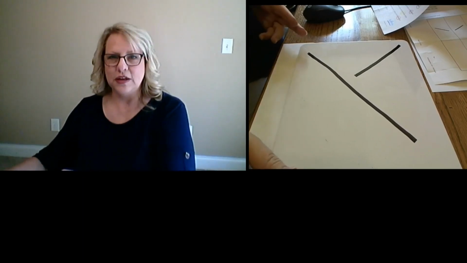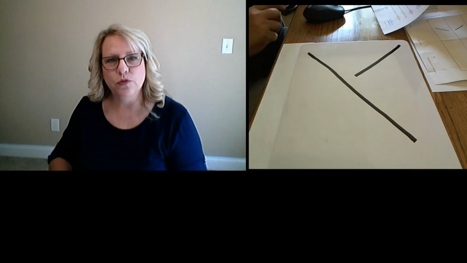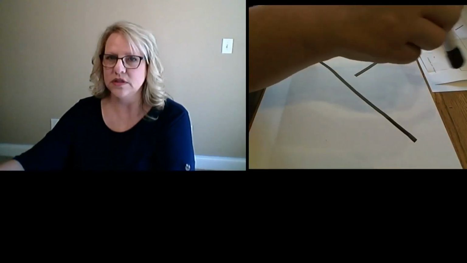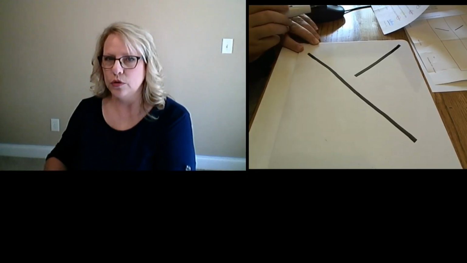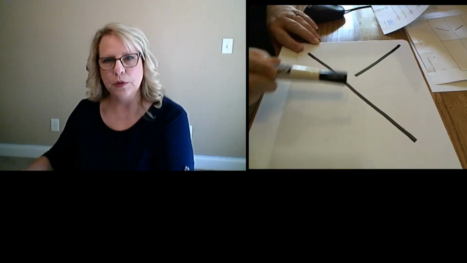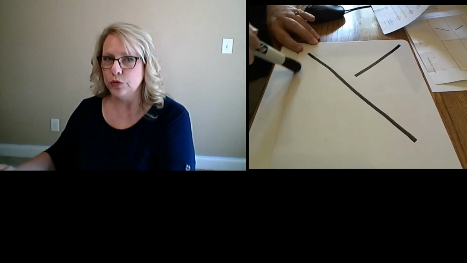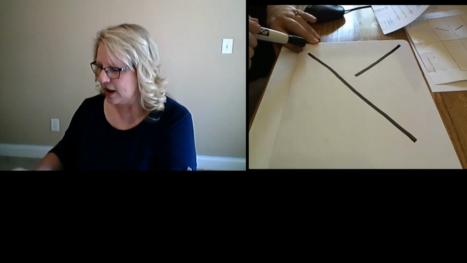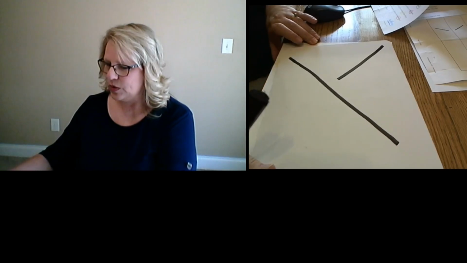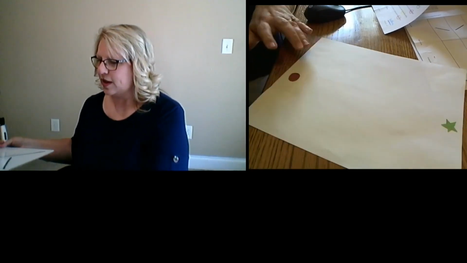Well, that was a fun game, playing What Is This? And we've reviewed horizontal lines that go across the page back and forth, vertical lines that go up and down our page, a circle on our page, and these diagonal lines. What a great job you all did with that.